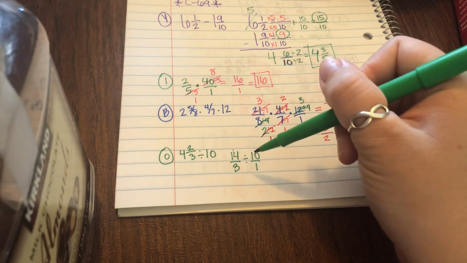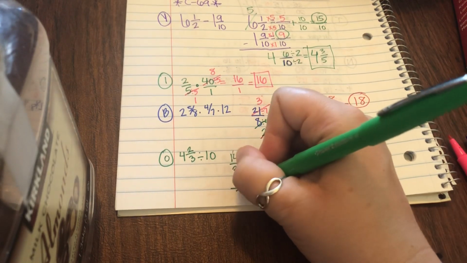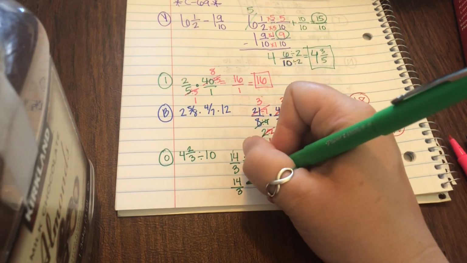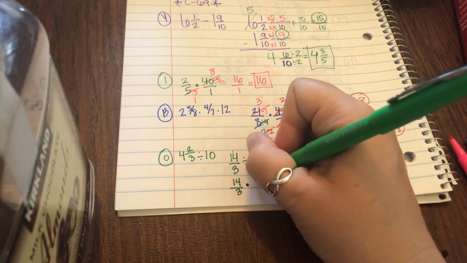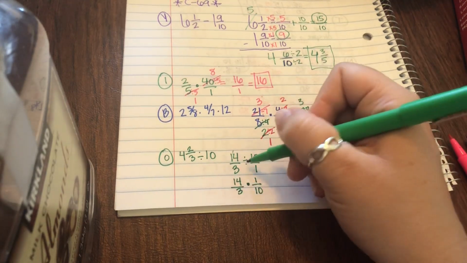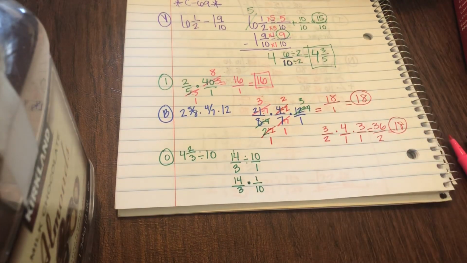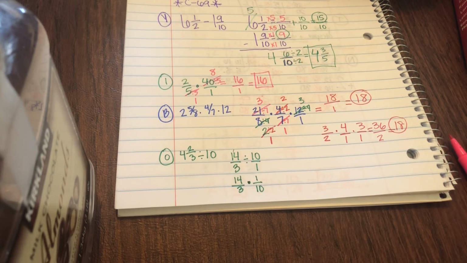So I change this to a multiplication problem by going keep the first fraction the same, change division to multiplication, and flip that second fraction. So 1 goes to the top and 10 now goes to the bottom. Okay, keep, change, flip. Now it's just like the problems we did before where it's a multiplying problem.